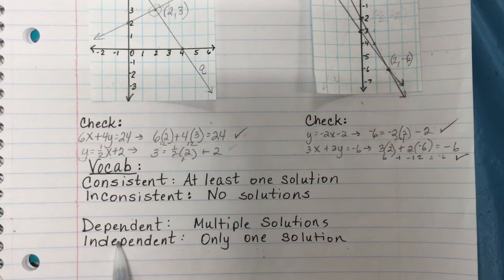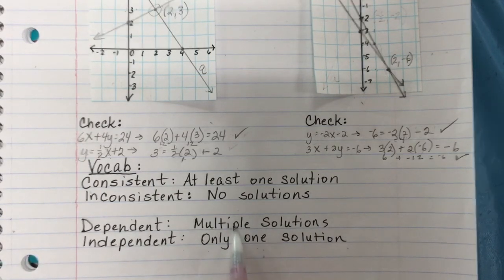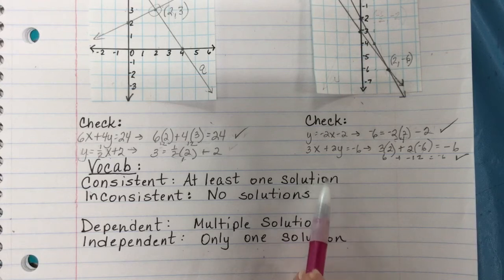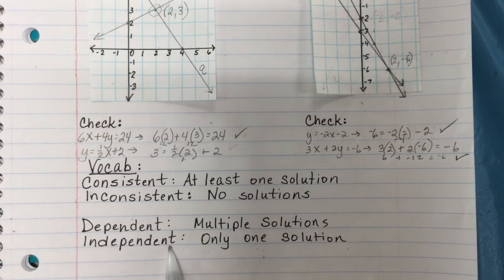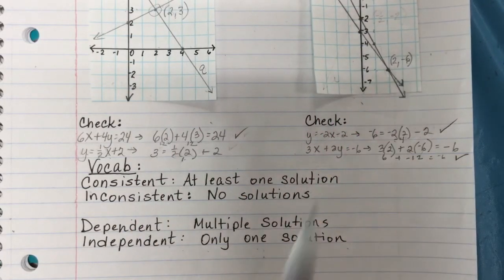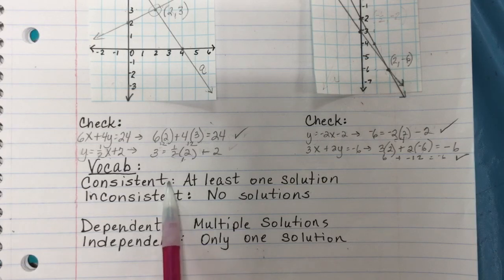And then these two words have to do with whether there's many solutions or only one. So if it's consistent, you have to then explain, is it dependent or is it independent? So if there's at least one solution, if there's only one, you put independent. That would be consistent and independent if there's only one solution. These two examples are consistent and independent. Now, if you have multiple solutions, say the lines overlap themselves in multiple places, then you would call that dependent. So it might be consistent and dependent. And those terms are ones that you may need to know when you're describing these lines.